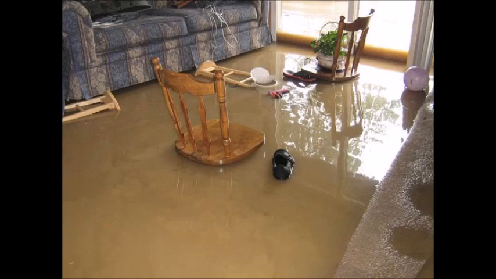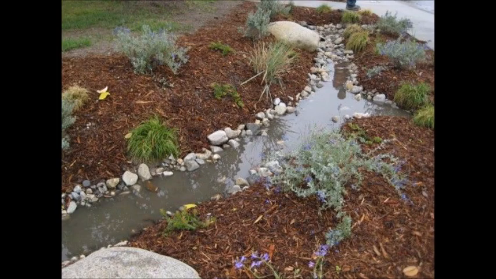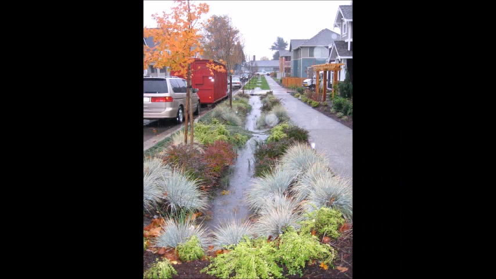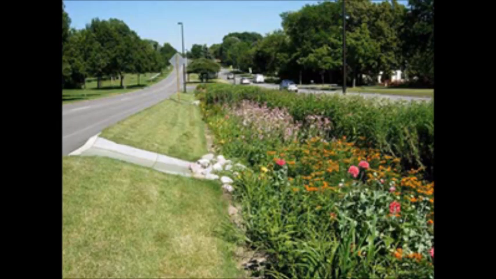Bioswales are ditches filled with vegetation that filter and transport rainwater. Bioswales are similar to drainage ditches, however different because bioswales are designed to maximize the time water spends in the swale, which aids the trapping of pollutants and silt.